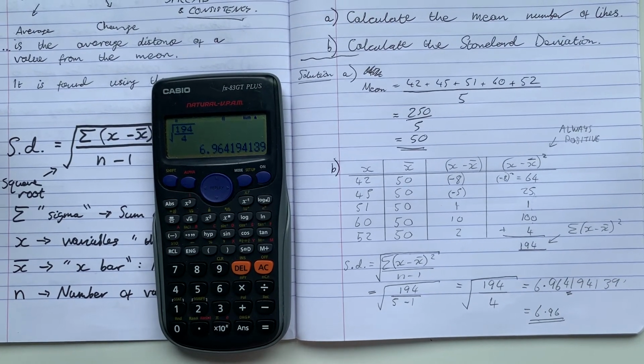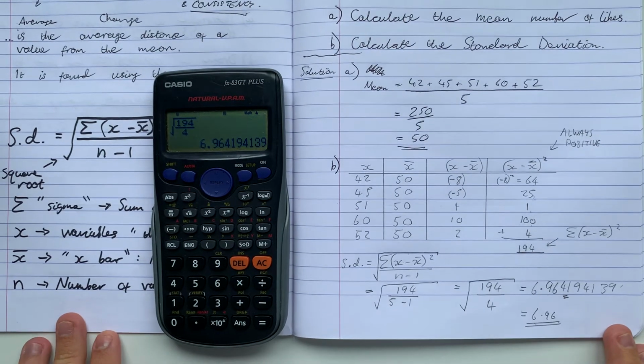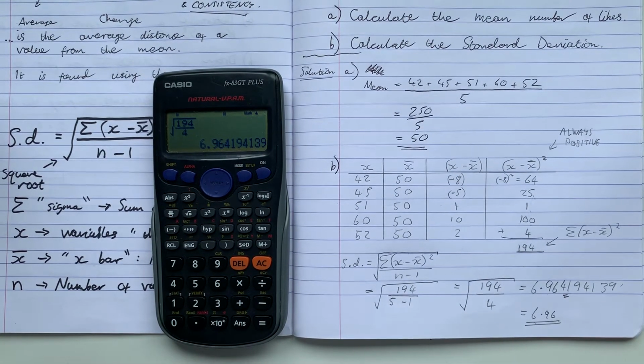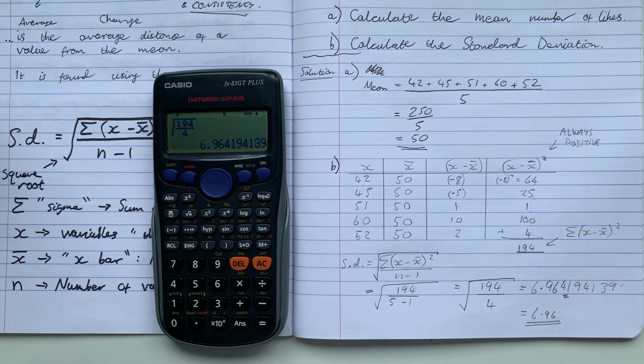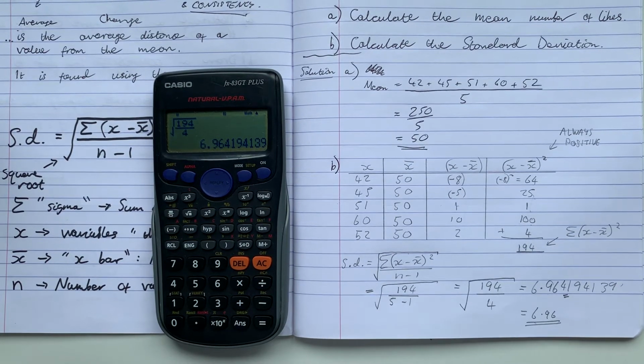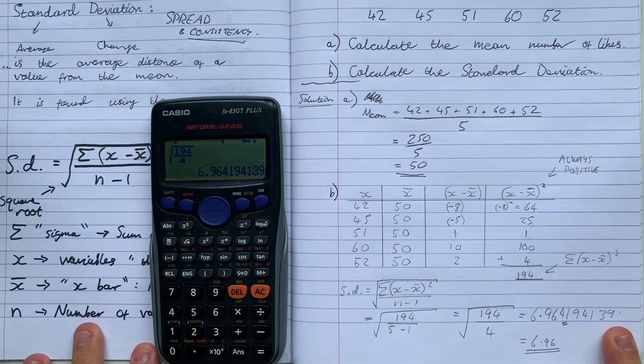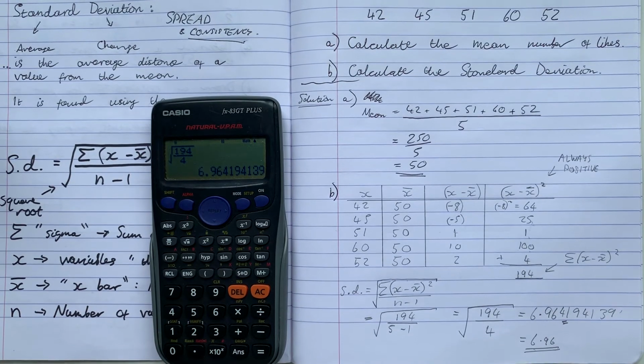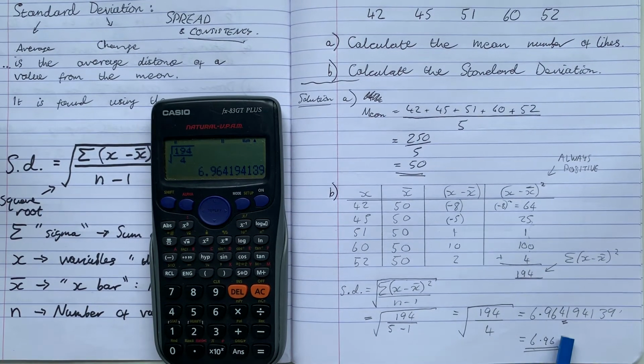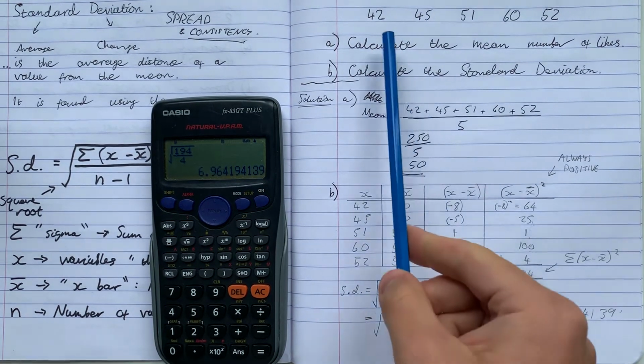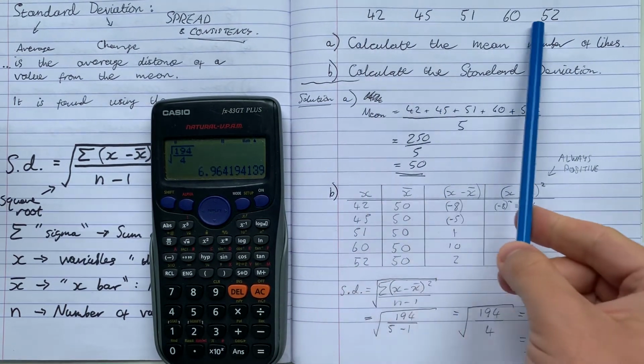Okay, so the key thing in that question is really where we're just doing the computation now. We weren't talking an awful lot about what that actually means. So what does that mean? Well, remember what we said at the start. The standard deviation is the average distance from the mean. So we had a mean of 50, and these were the number of likes I got each day.